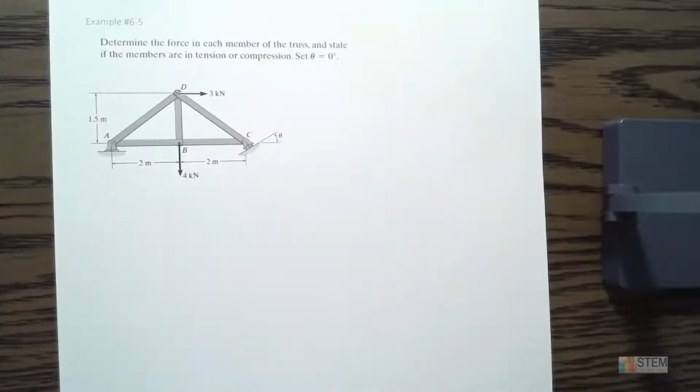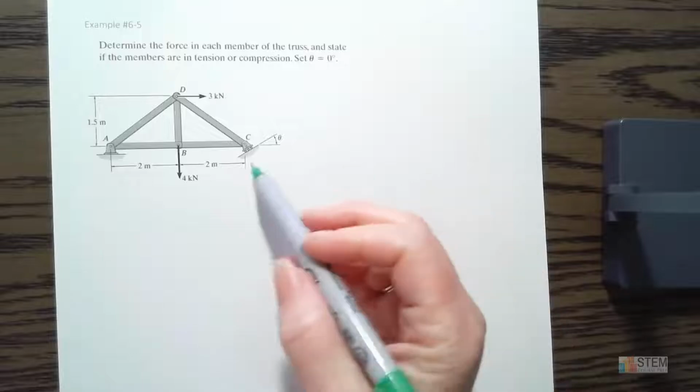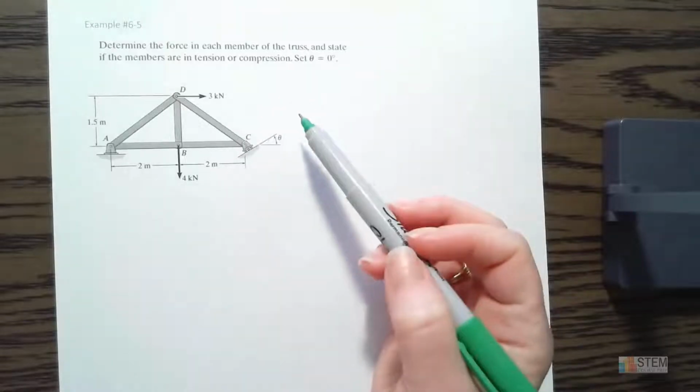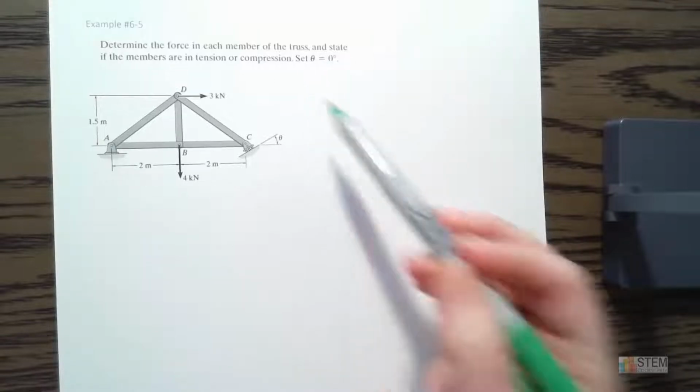Let's do a statics example today, and this one's going to be method of joints. This is out of the Truss section from the Hibbler book, so that's chapter 6. This problem happens to be number 5 out of chapter 6, so that first section of trusses. What we want to do here is find the force in each member of the truss and state if the members are in tension or compression.